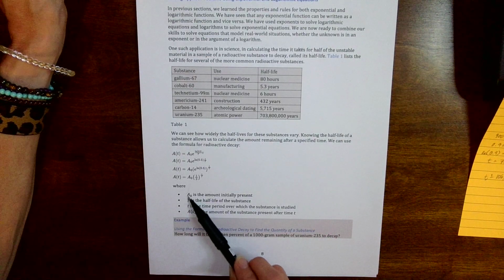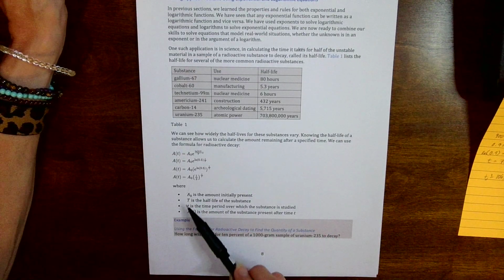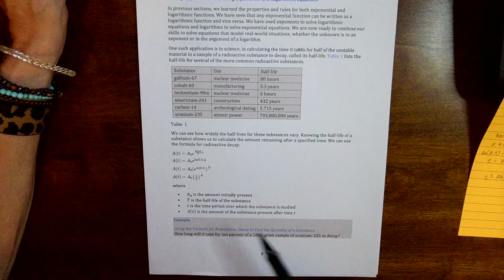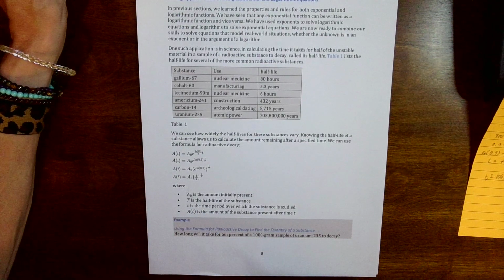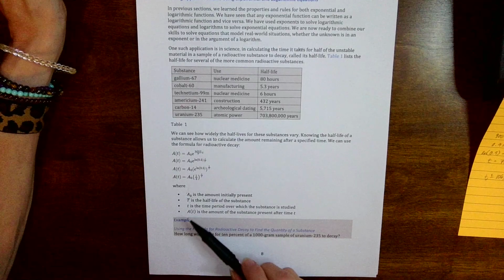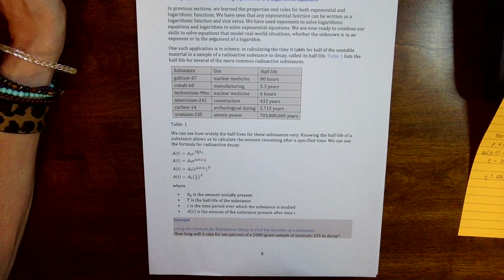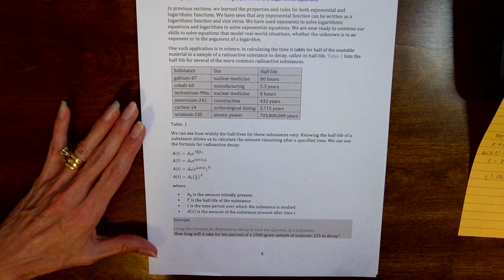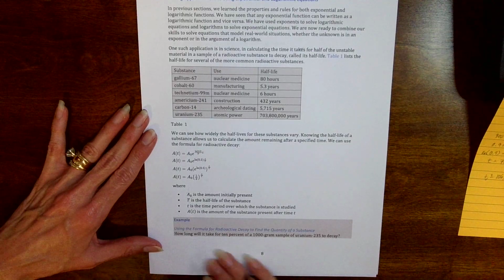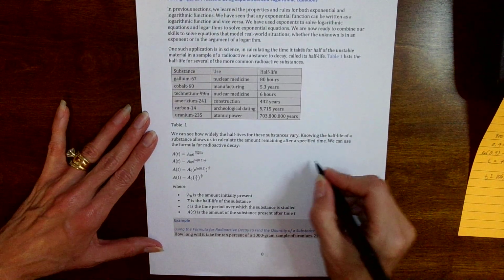A naught, or A sub 0, is the amount initially present. Big T is the half-life. Little t is the time period over which the substance is studied, and A of t is the amount of substance present after time t. And I did not give enough room down here. I apologize. So I'm going to start up here.